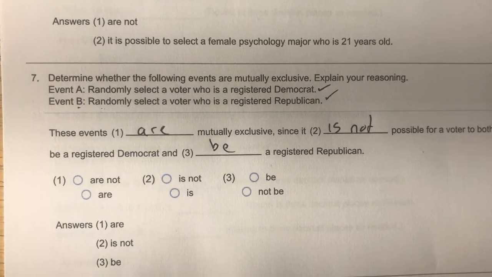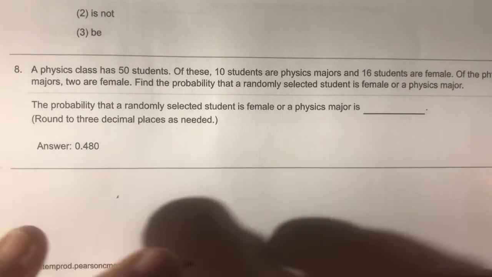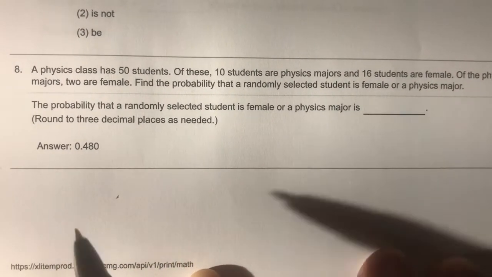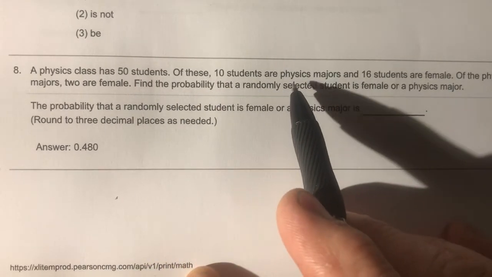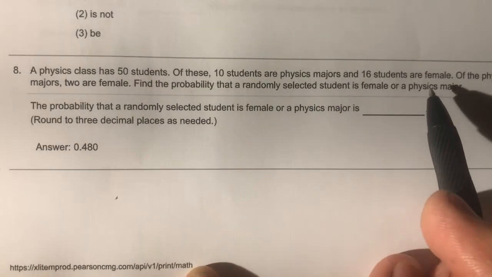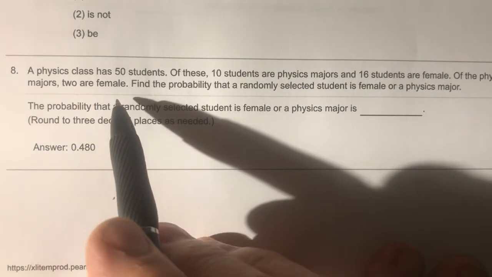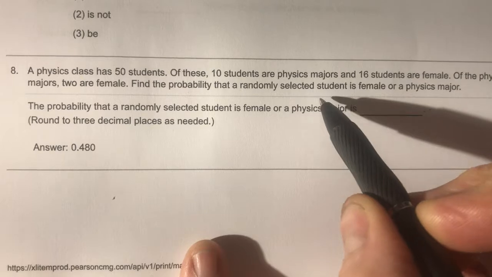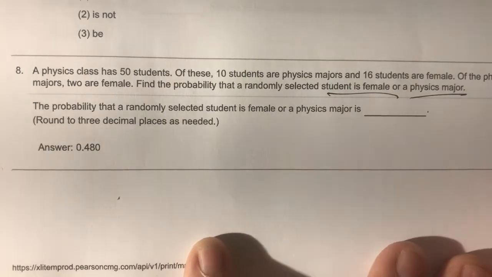Okay. And number 8 down here. All right, we got some numbers involved here now. A physics class has 50 students. Of these, 10 students are physics majors and 16 students are female. Of the physics majors, 2 are female. Find the probability that a randomly selected student is female or a physics major.